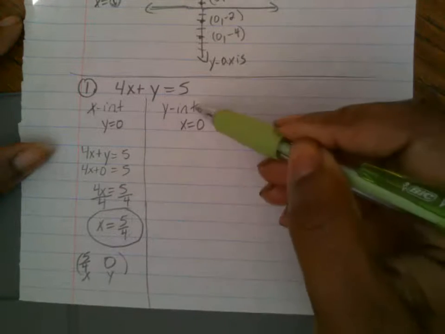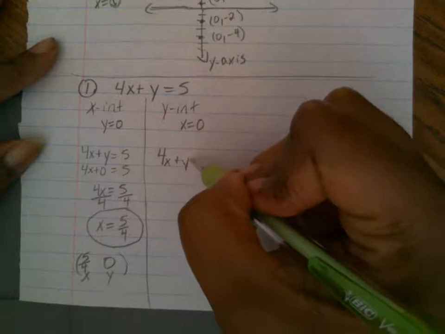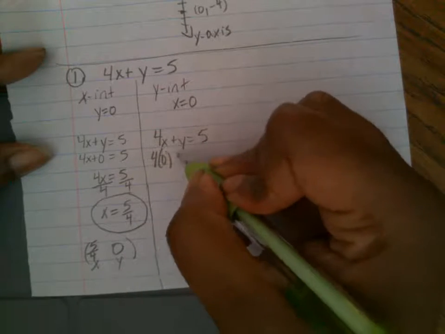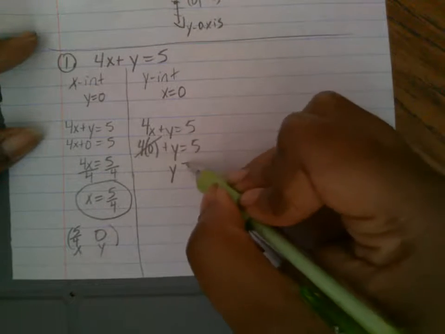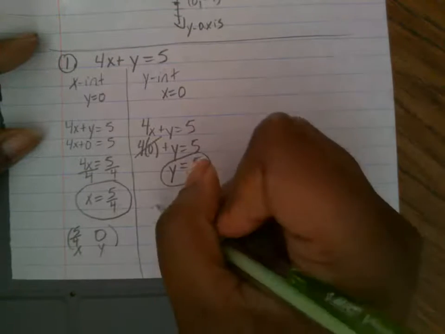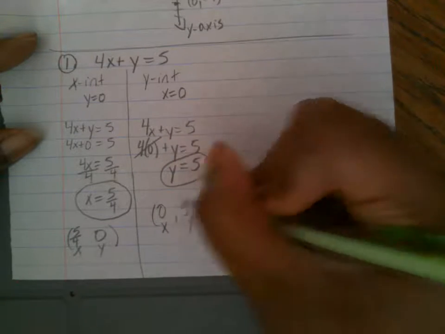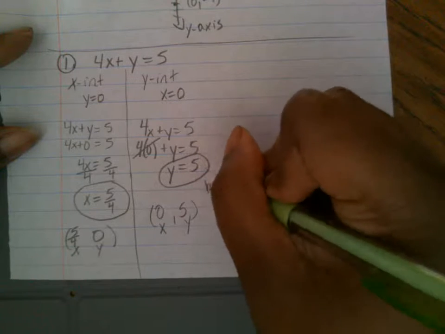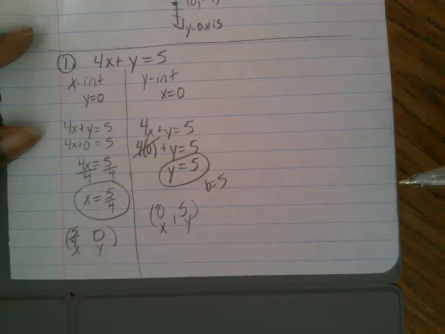Let's look at the y-intercept. I'm going to rewrite the equation again. I'm going to substitute 0 for x this time. 4 times 0 plus y. 4 times 0 is going to be 0, so all I'm left with is y on this side is equal to 5. So my y-intercept is 5. The ordered pair, x, y. x again is 0, and y is 5. So you're either going to see your answer written as your y-intercept is equal to 5, or b is equal to 5. That's your y-intercept. Or you might see it written as an ordered pair. Questions about that?